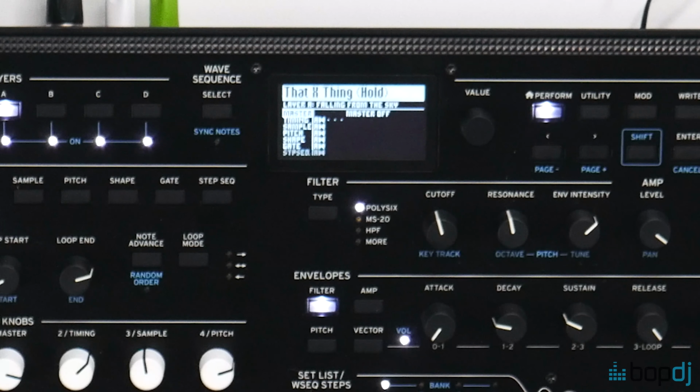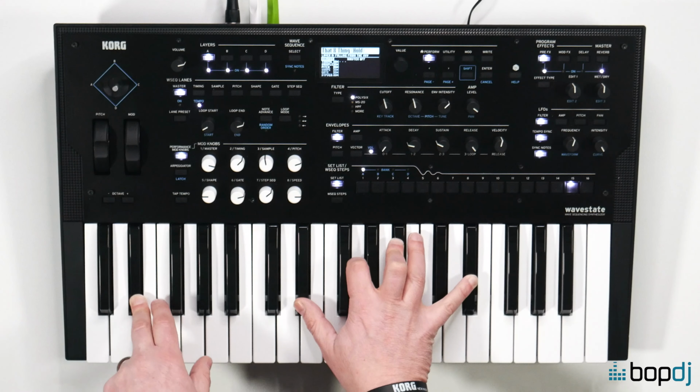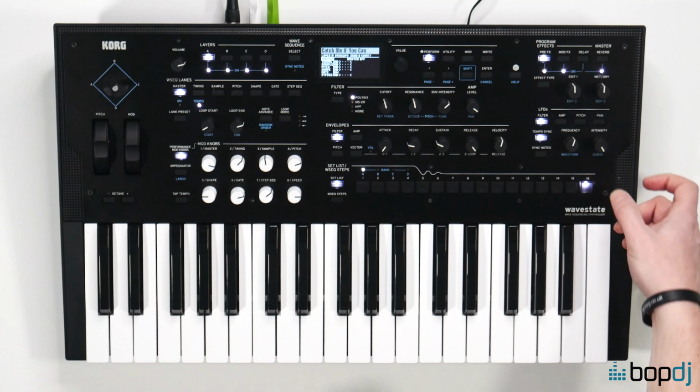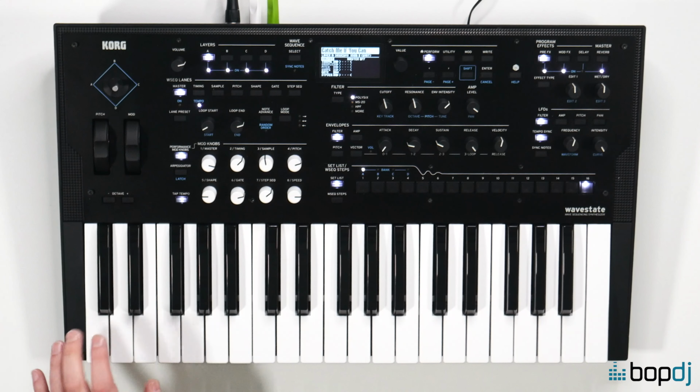See some of the sounds have hold in brackets, so if you just hold down the chord, you get some really interesting movement and things evolving as well. As well as much more complex patterns like this.